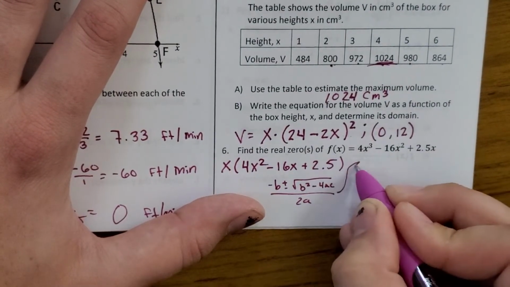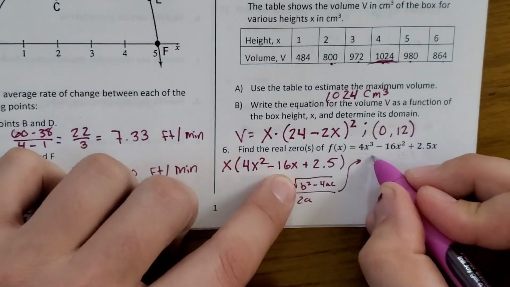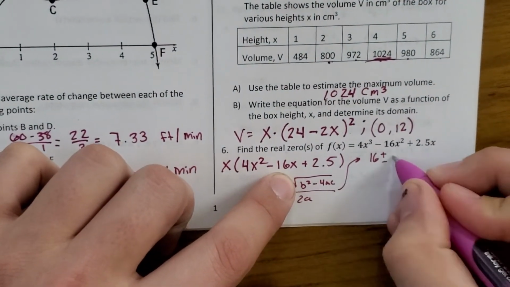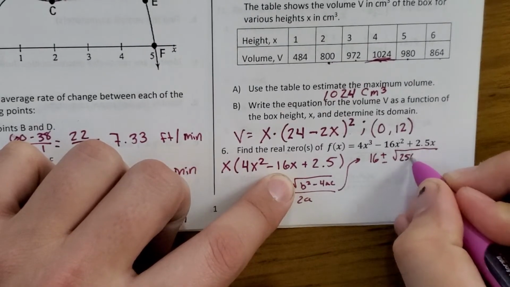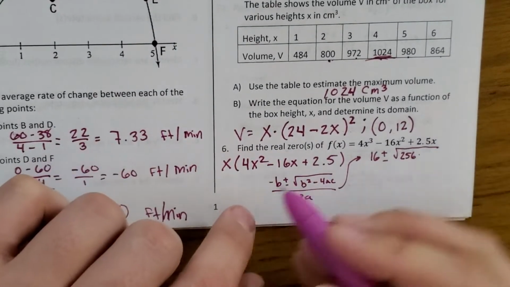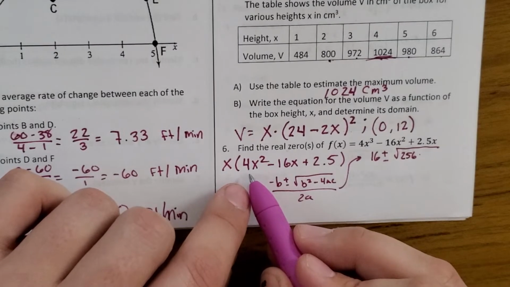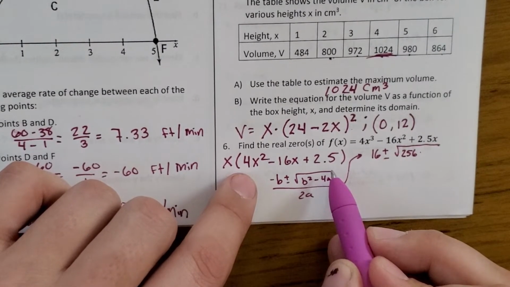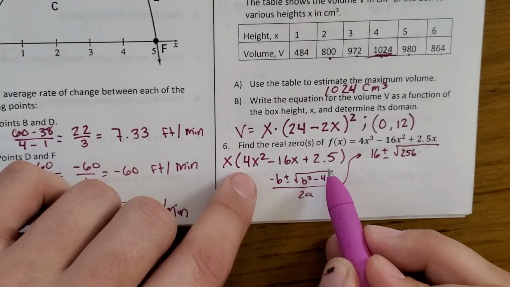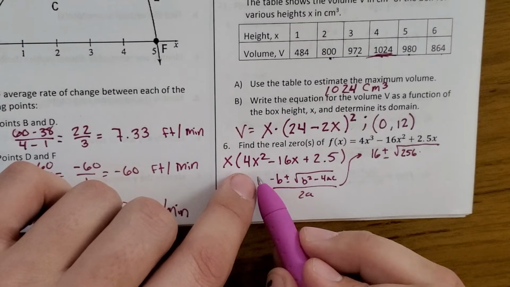So what that's going to look like for us is 16 plus or minus the square root of 16 squared, which is 256, minus 4 times a, which is negative 16, times c, which is negative, hold on, 8, 9, 10.